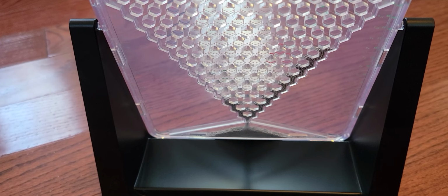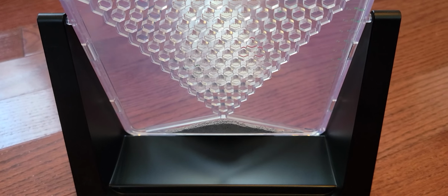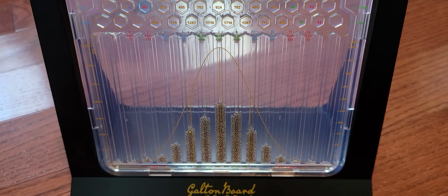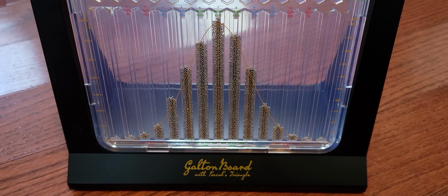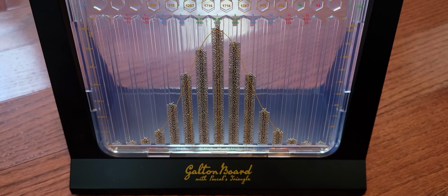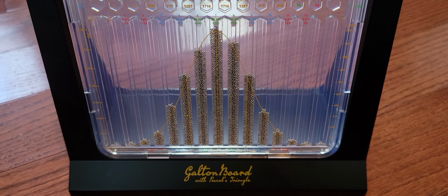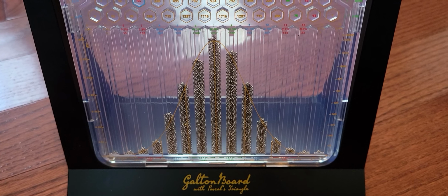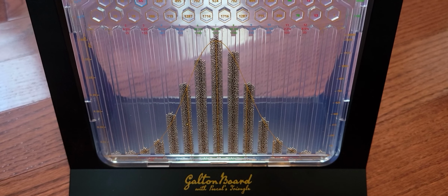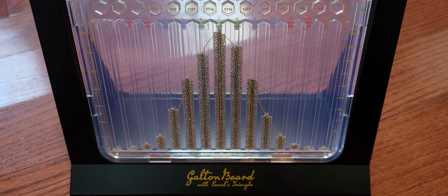So I mentioned that there are a lot of approximately symmetric things in real life, and there are a lot of things that are skewed. The Galton board is almost by definition a demonstration of a fundamental binomial with a probability of 50% left or right, which takes us to this nice normal distribution, this normal curve.